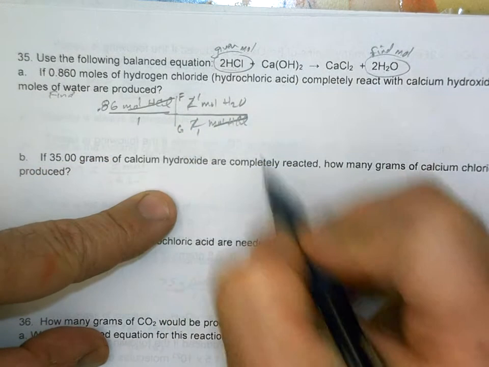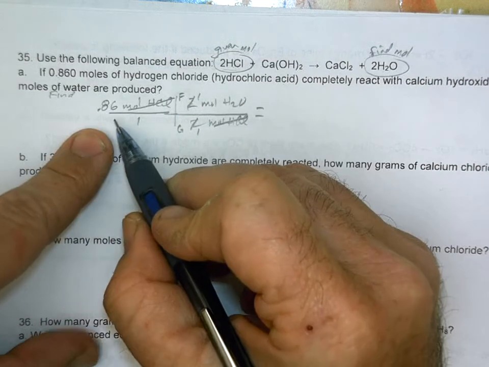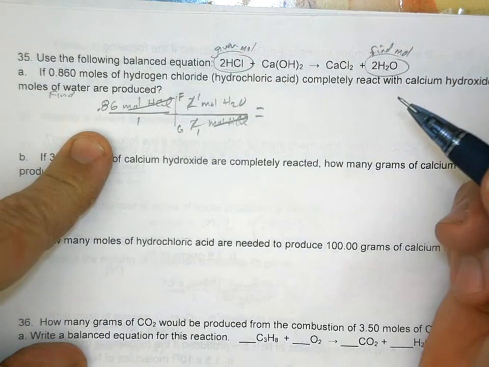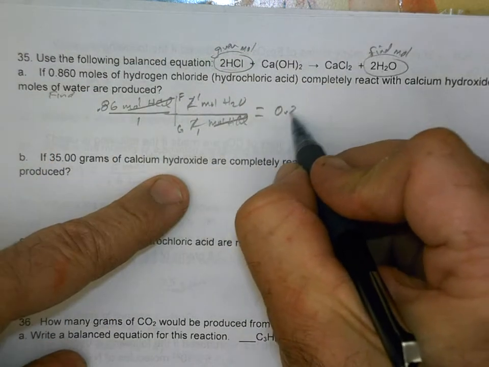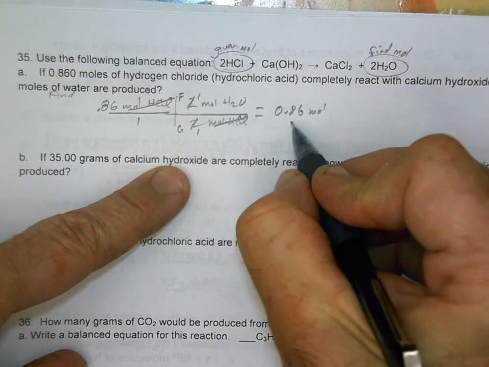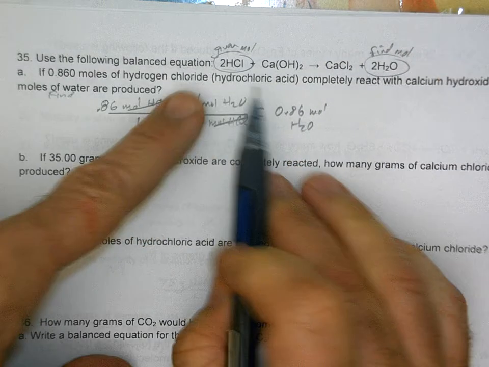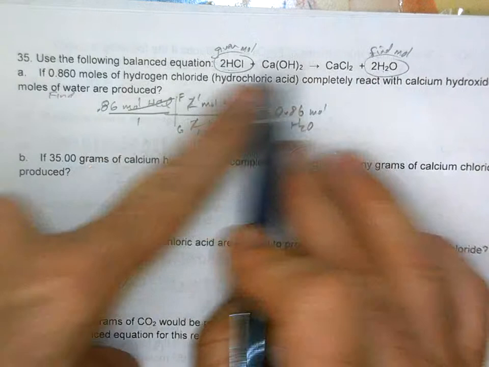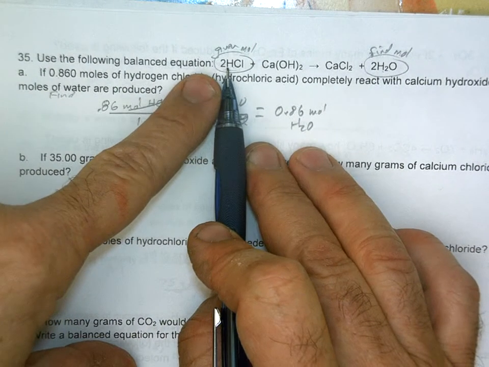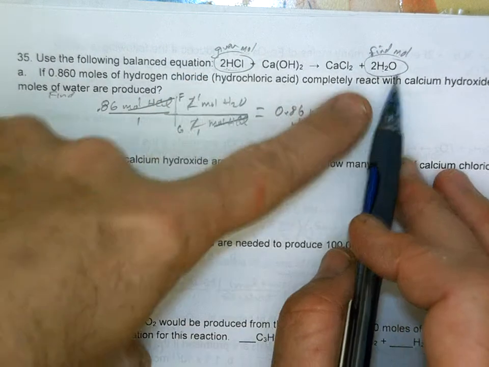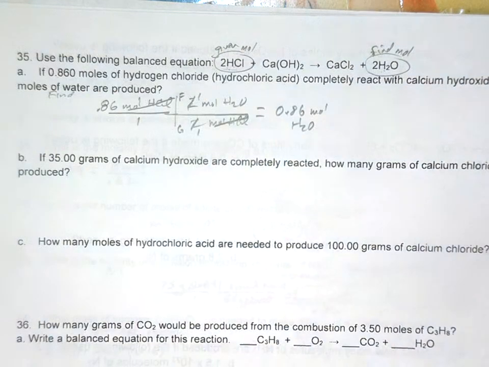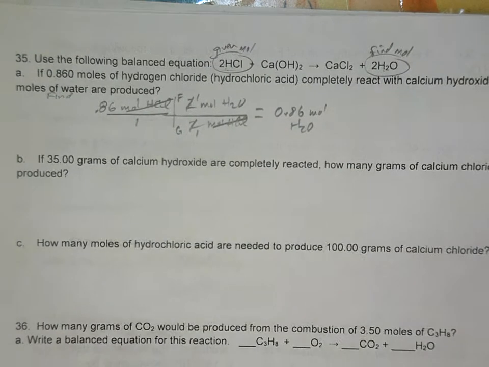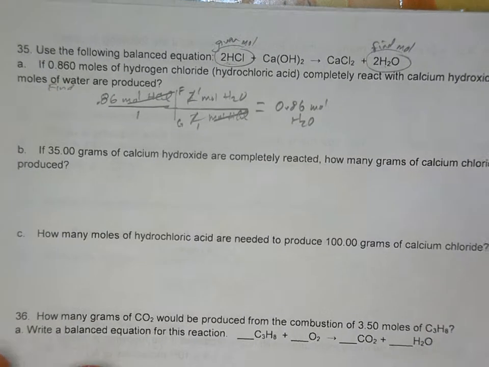Oh my gosh, are you kidding me? Is it just 0.86 moles? Is that our answer? Yeah. 0.86 moles of H2O would be produced because these two are in the same ratio here. So if we had whatever number of moles of HCl, we'd get that same amount if there was no limiting reactant. Well, that was pretty easy. Let's go to B now.